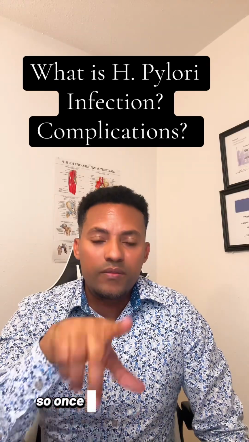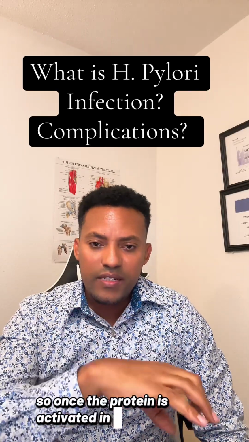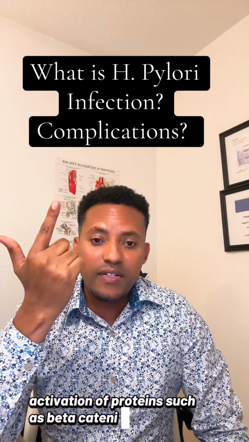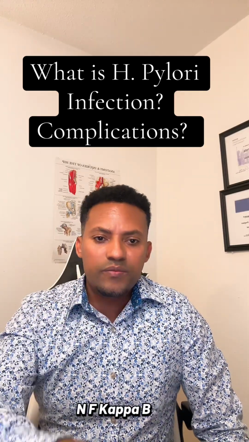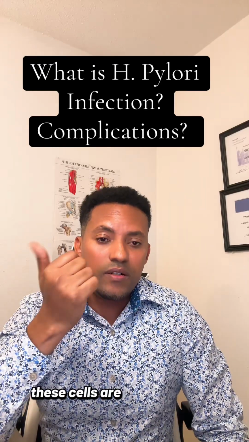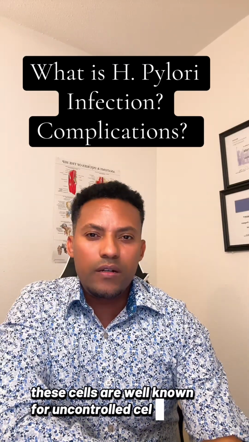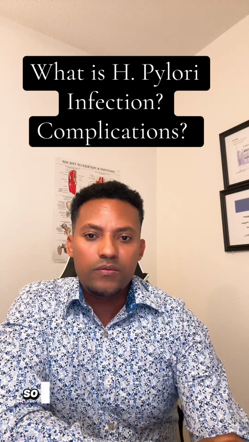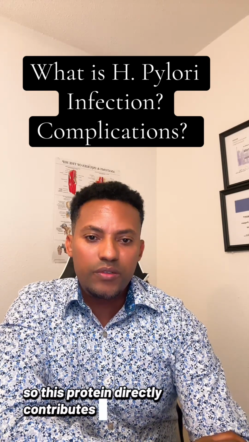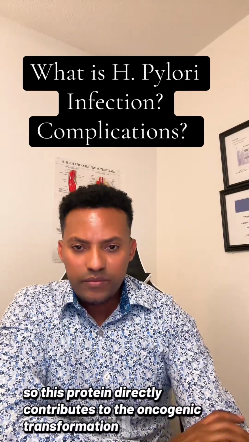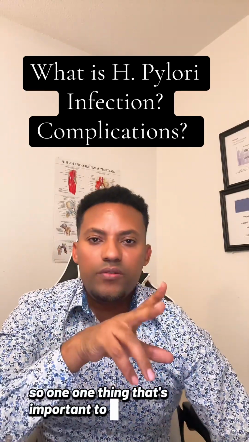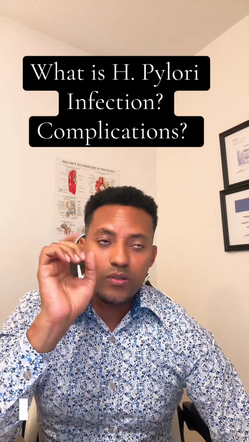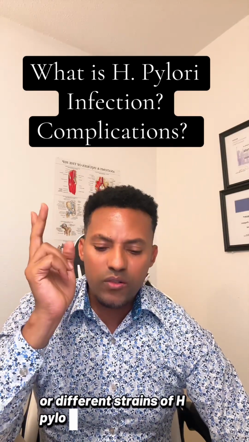So once the protein is activated inside the cells, it leads to activation of proteins such as beta-catenin and NF-kappa B, and these are well known for uncontrolled cell proliferation and chronic inflammation. So this protein directly contributes to the oncogenic transformation. So one thing that's important to note is that there are different types or different strains of H. pylori.